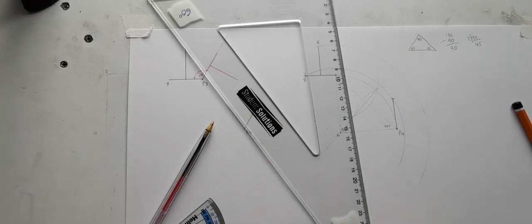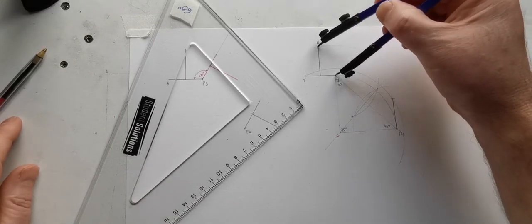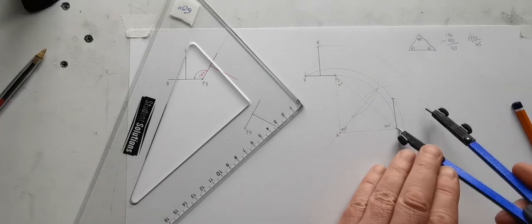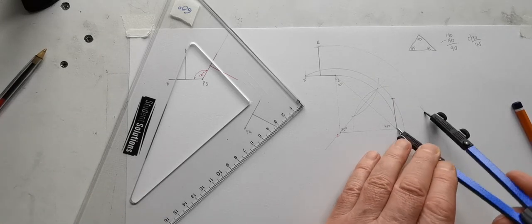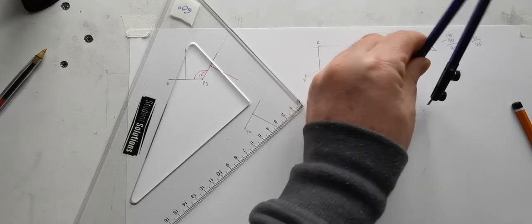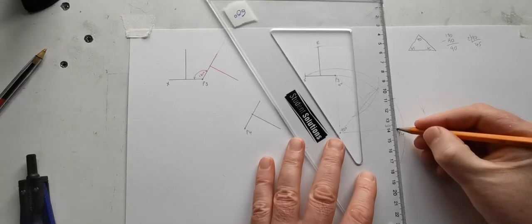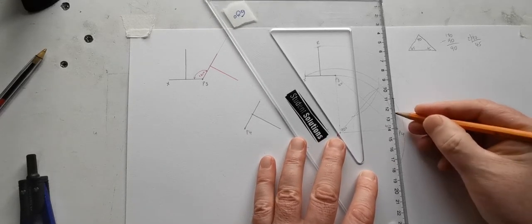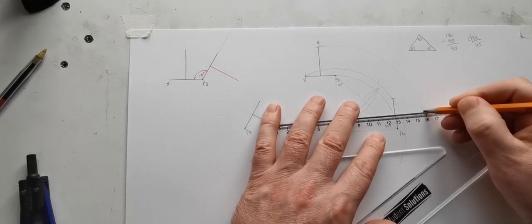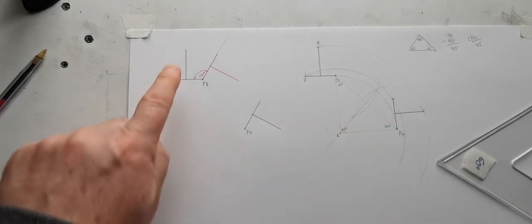And we know the distance from P to the end here, I'm going to measure that. So it has to be on there. And it must be the same distance from X as well. And you can see that they're all working out, and we know it comes from the middle of this 30mm line. So there is our T.